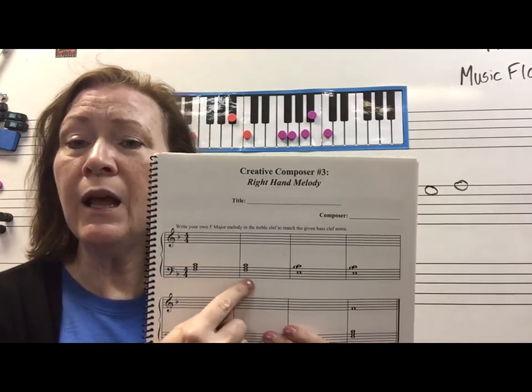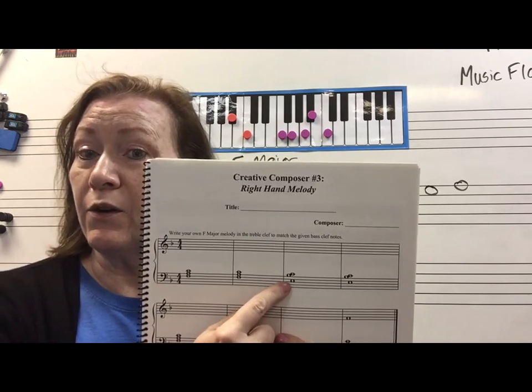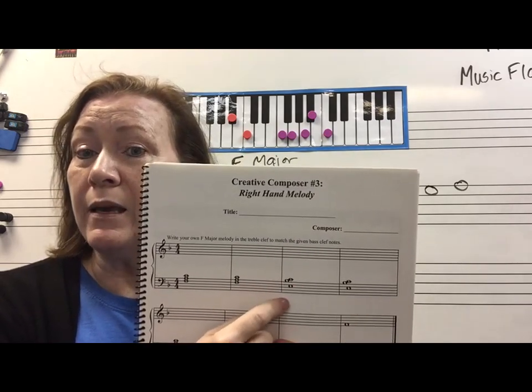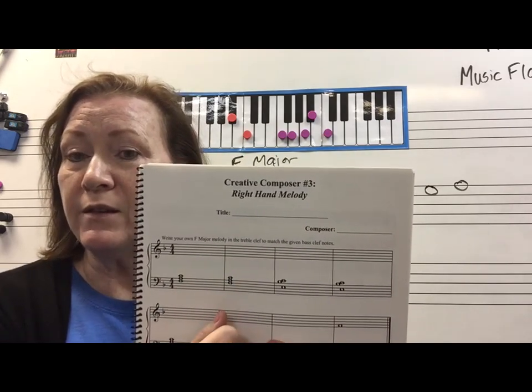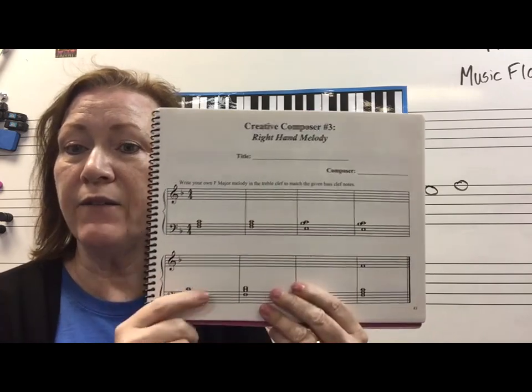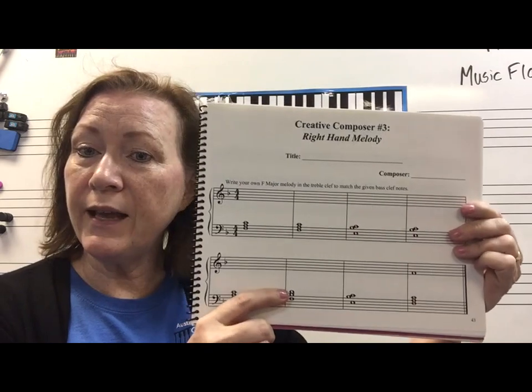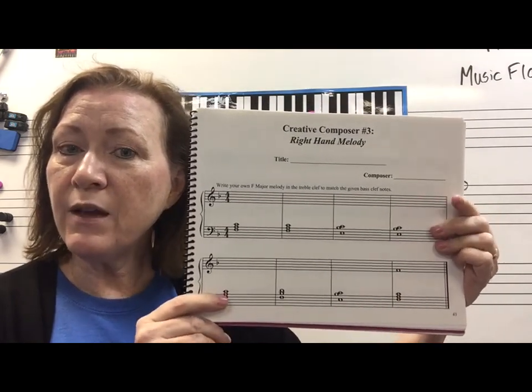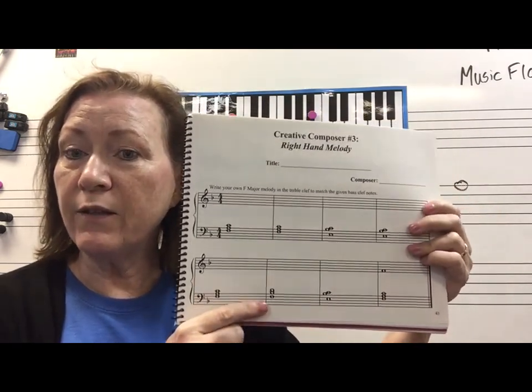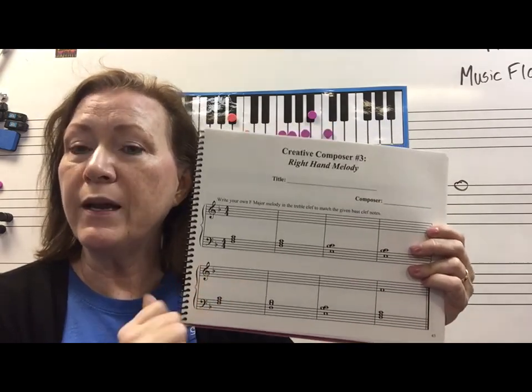Same thing for this one. And then here I could either start on a te, a mi, a do. I could use these notes for my starting note, another C7. And then down here I have a B flat, so I could do a fa, a te, or a re. So think about what notes are in the chords when you're writing your melody.